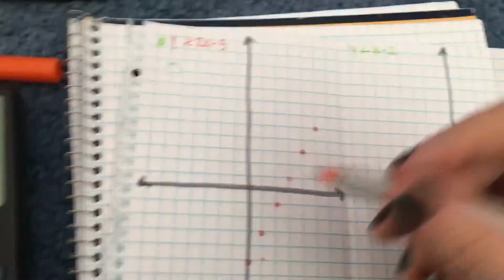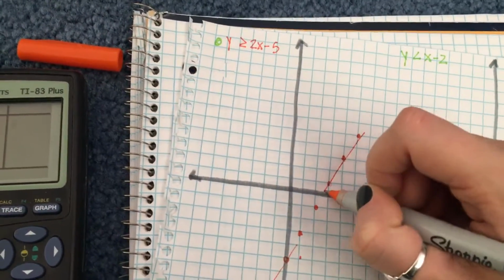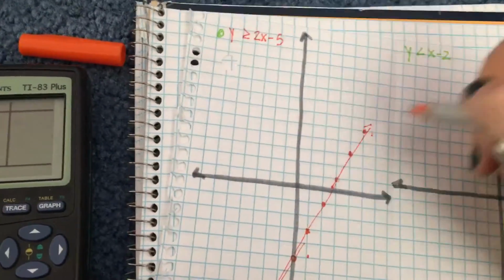So now, to figure out which line it is, since this is greater than or equal to, it is going to be a solid line. Again, guys, I can't hold a ruler, but you all should be using rulers. So there is my line.